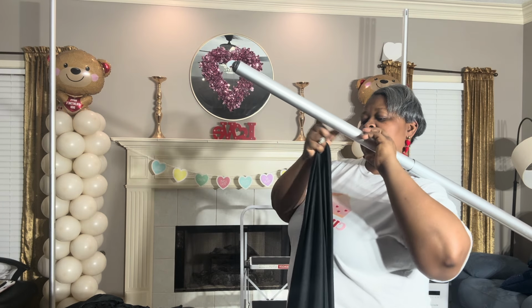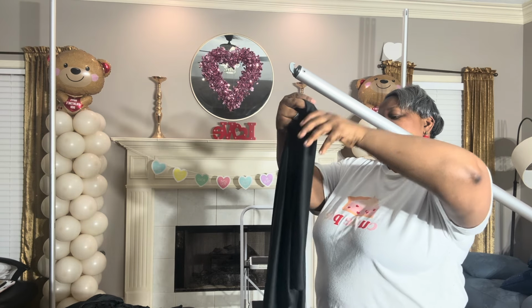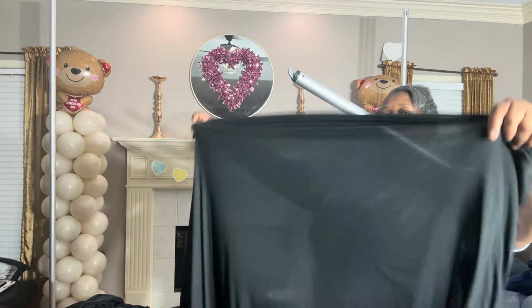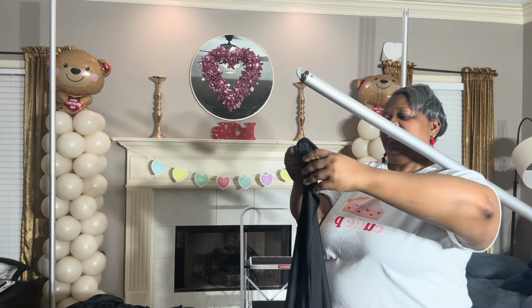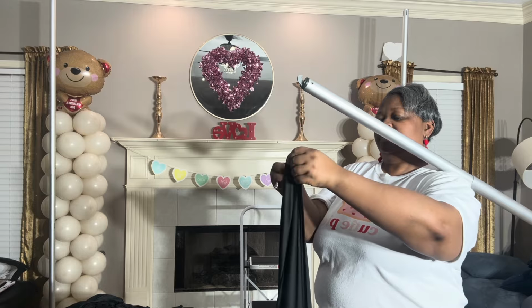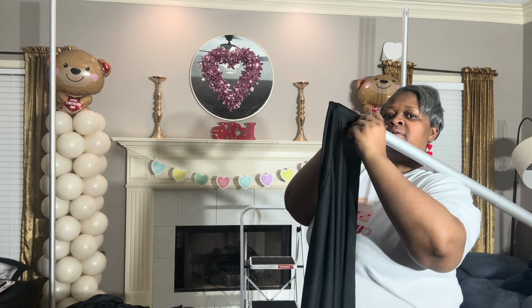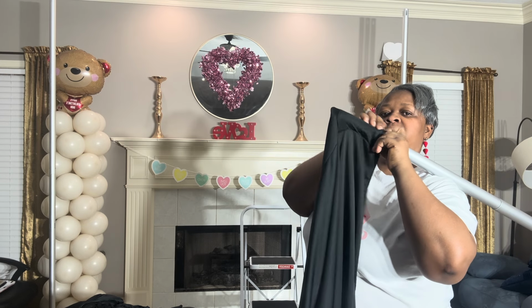Okay, I'm going to put it just like this. Now just watch as I do it. So I'm just going to take my panel right here. Now this is my rod pocket that I showed you. So I'm just going to take it and add it to the crossbar. And you see how I'm sliding it on here?